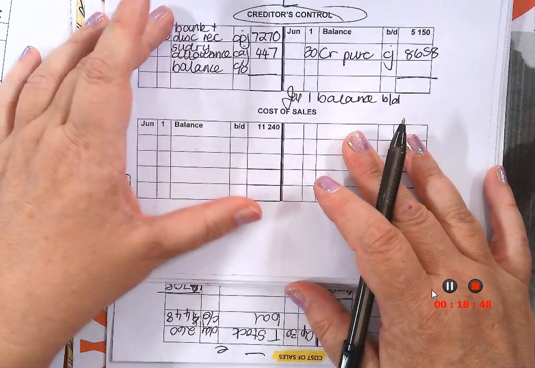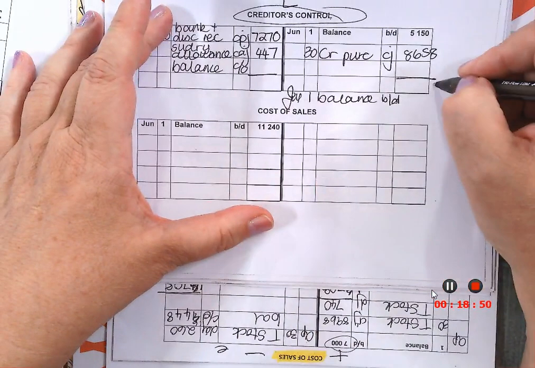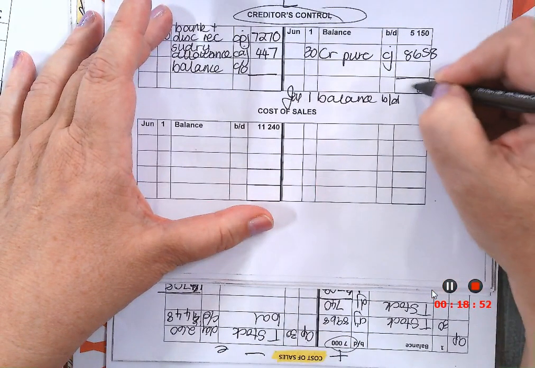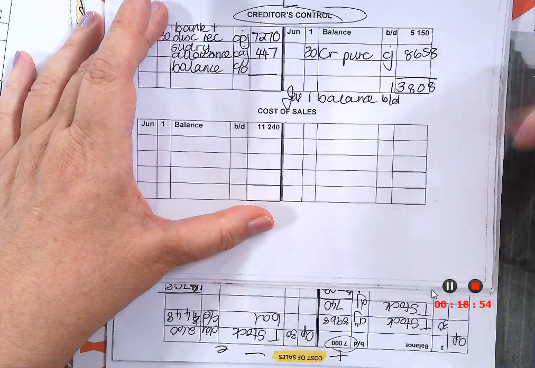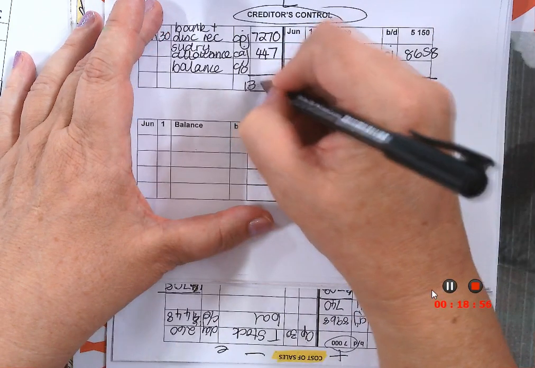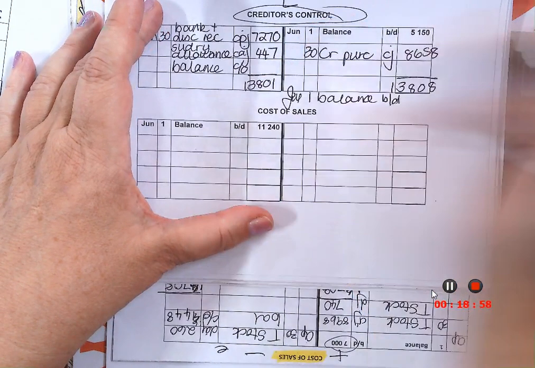So, let's balance. This is going to give me 8, 10, 8, 13. And what's my balance?